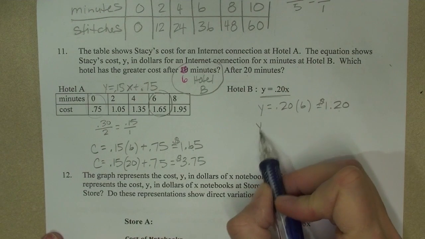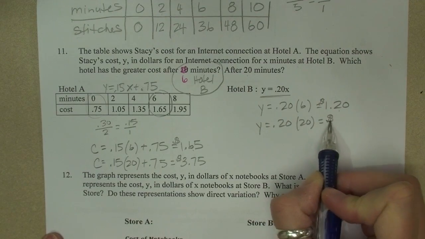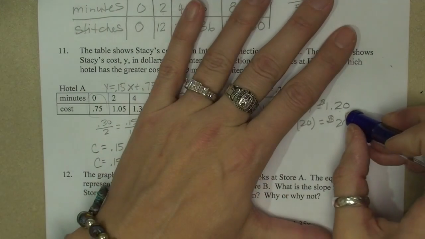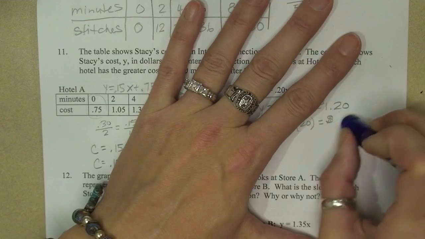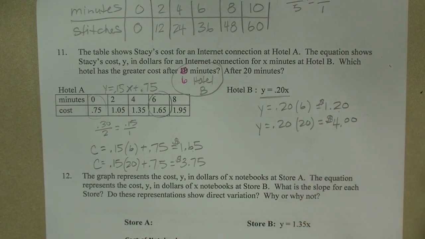After 20 minutes of internet, I mean, I don't even know how people can only do 20 minutes of internet. I'm on it literally all day long. So anyway, I'm glad I'm not at a hotel.